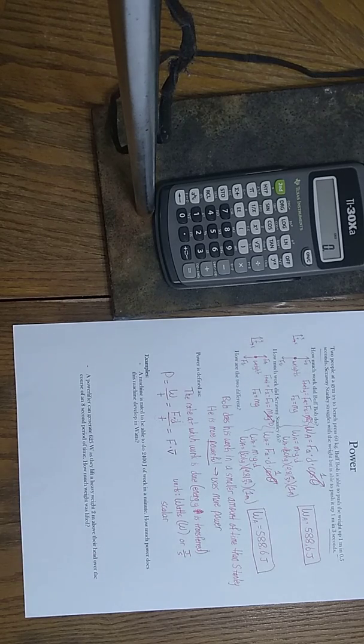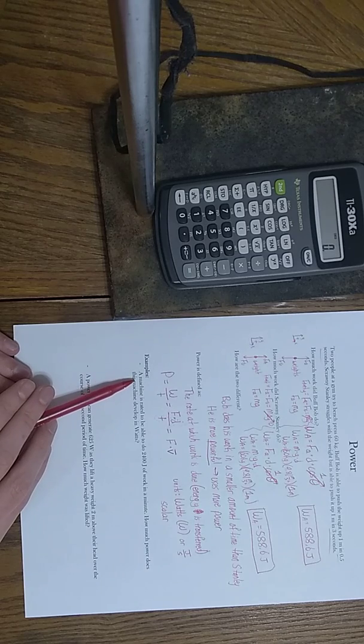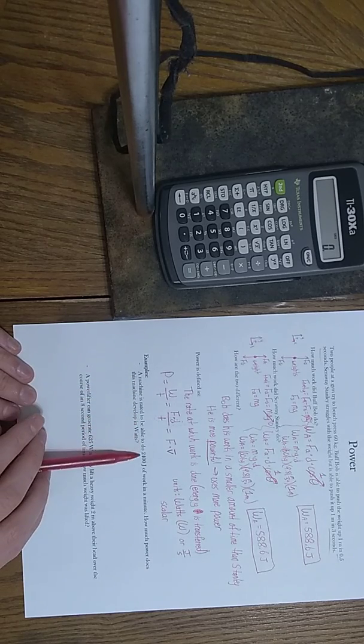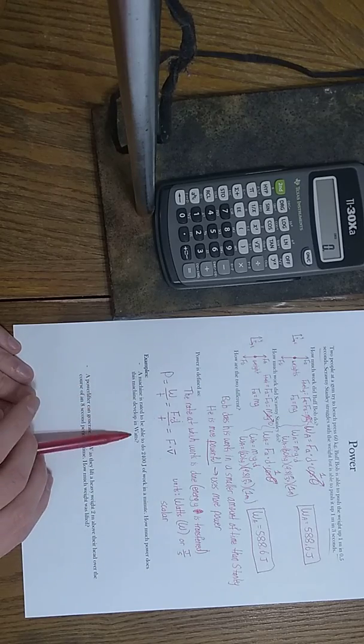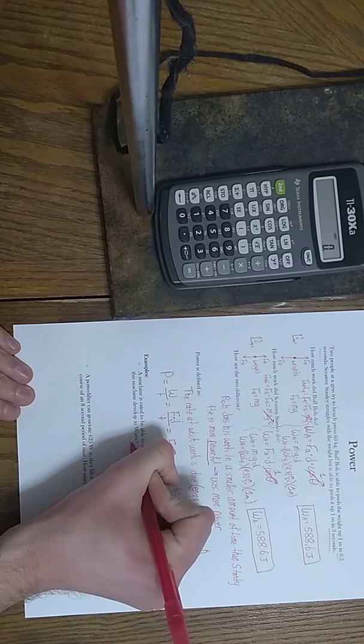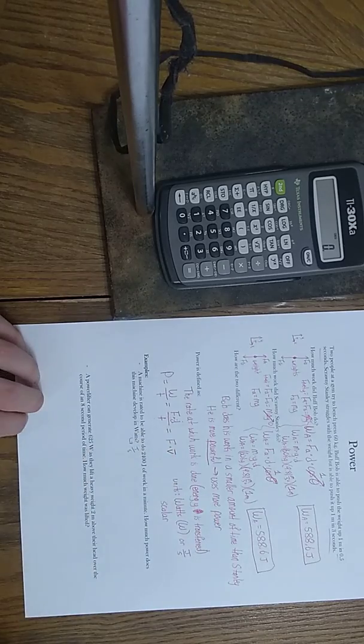Okay? Let's do some examples. A machine is rated to be able to do 2,400 joules of work in a minute. How much power does this machine develop in watts? So the key thing to remember here is it's asking in watts. Remember, watts is in joules per second.